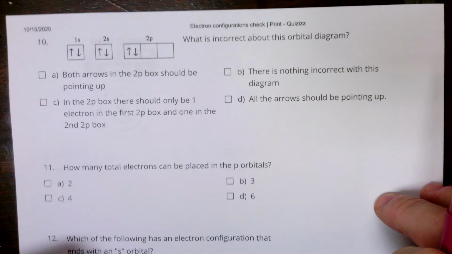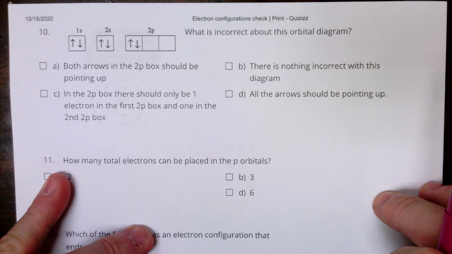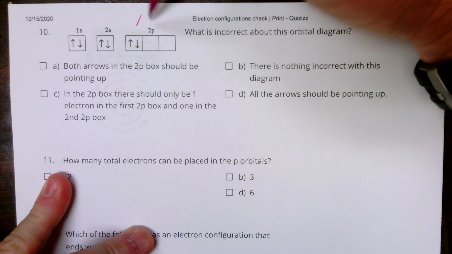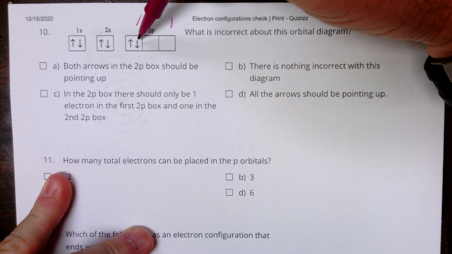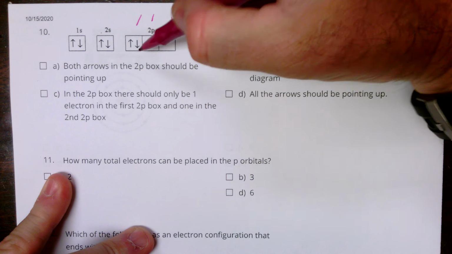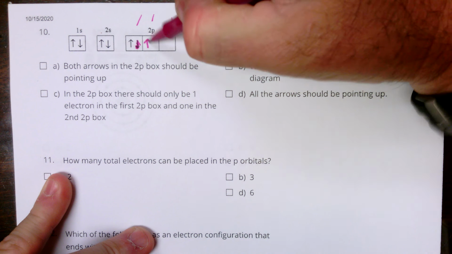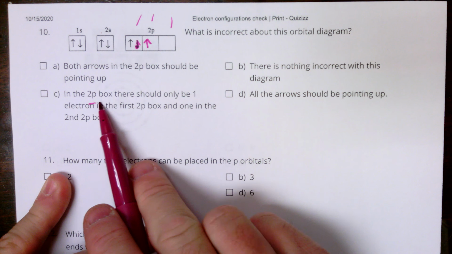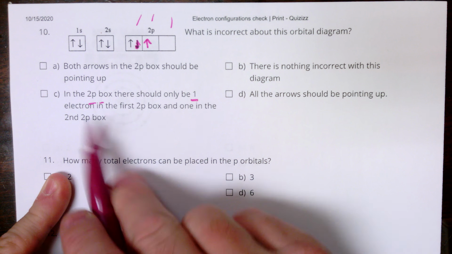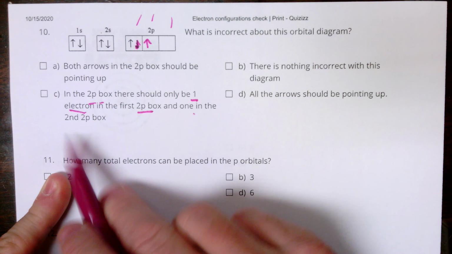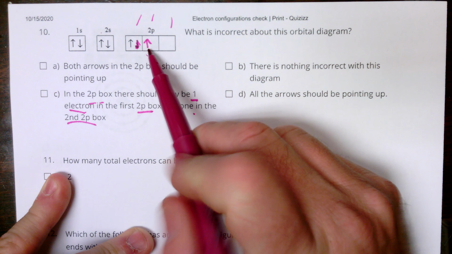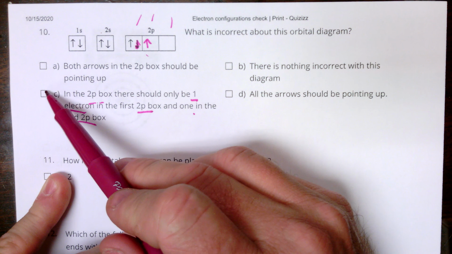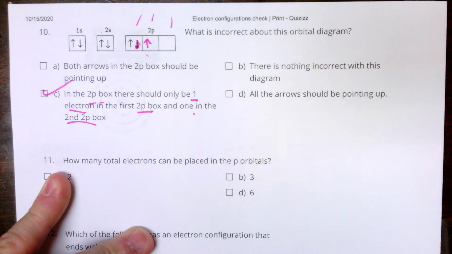What is incorrect about this orbital diagram? Remember, we have 3p orbitals, and remember that electrons don't pair up until they have to. So that means that should be like that. In the 2p box, there should only be 1 electron in the first and then 1 in the second, because they don't have to pair up until they absolutely have to. That's our answer.